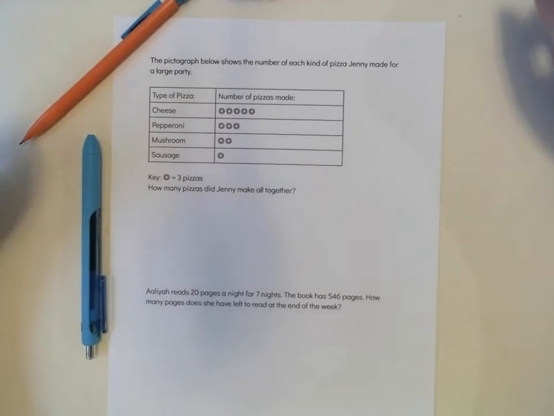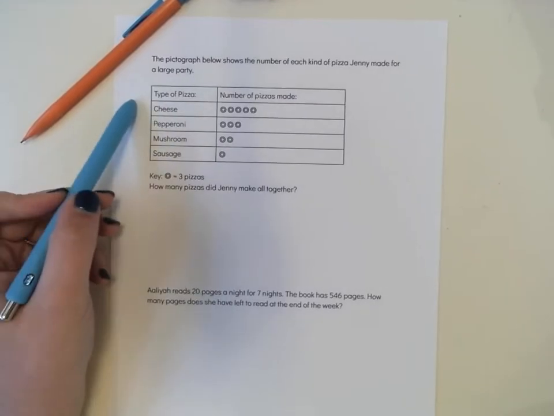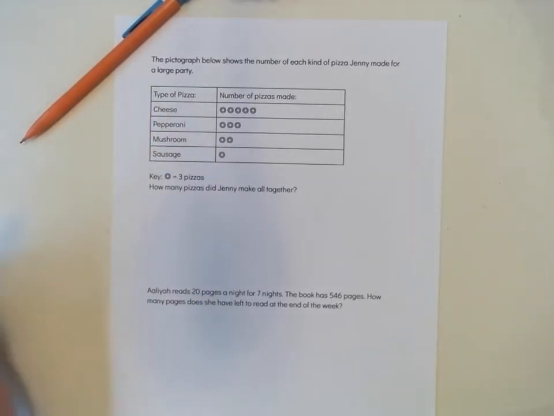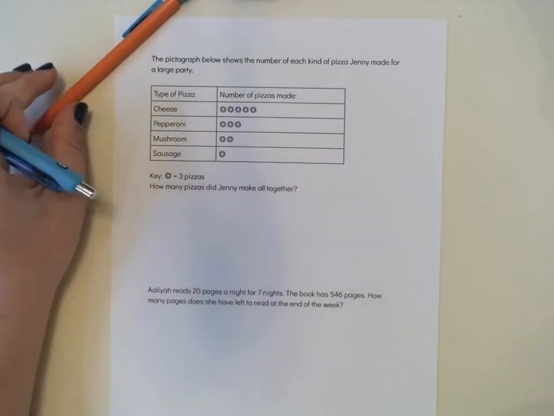I am coming at you with a couple of math problems that we are going to be solving today. So the first math problem that we're going to be solving today is a graphing problem. The second problem we are going to be solving is a word problem. This is a multi-step word problem, so you're going to have to hang in there with me. I know you guys are smart and we're going to get through it.